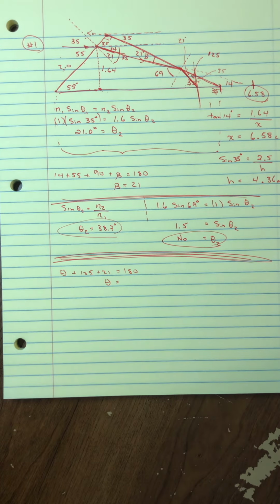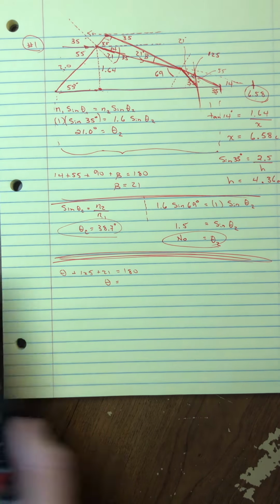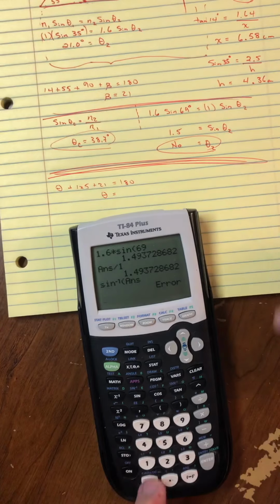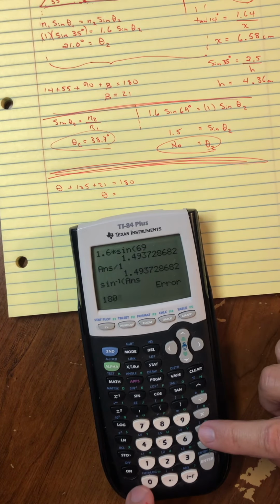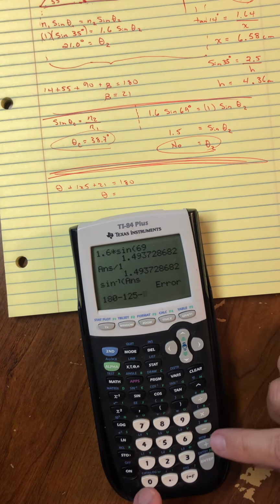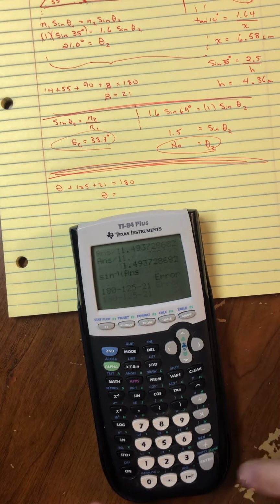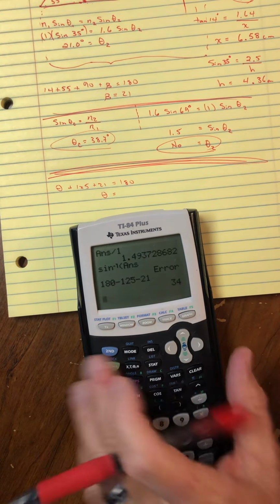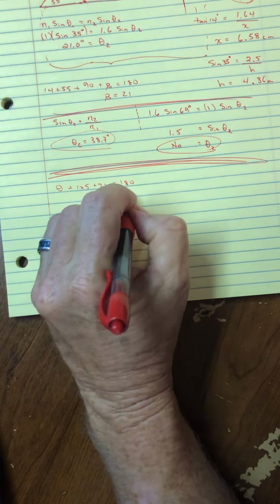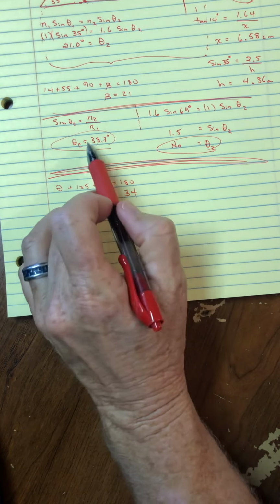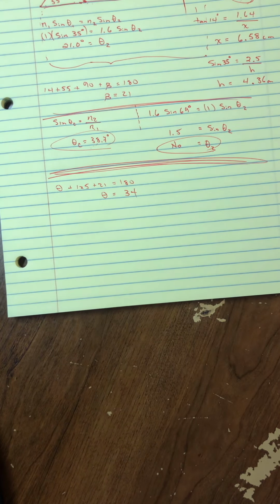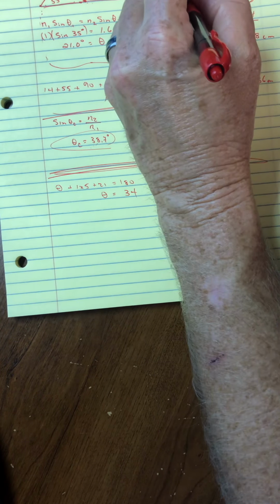Otherwise, it's going to reflect off that hypotenuse too. So 180 minus 125 minus 21 is 34. Okay, and 34 is less than the critical angle. So there's our answer to our path, and it's going to bend away from the normal.